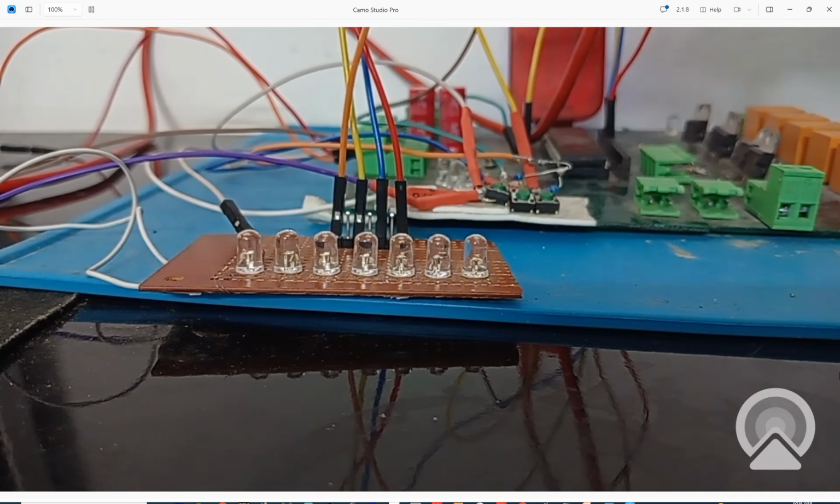I have a video on how to set up your hardware. I will also share the link of that video in the description of this video as well. So guys, let's move to the MikroC for PIC to start with the programming. So guys, this is our MikroC for PIC.